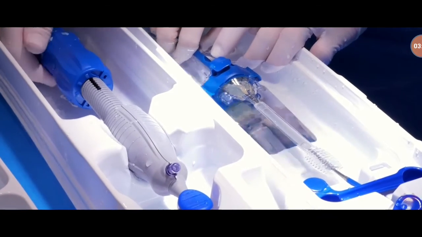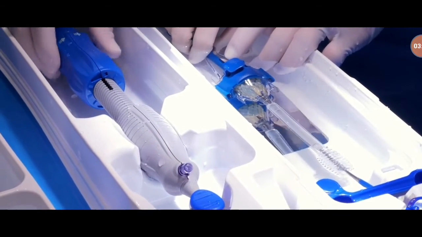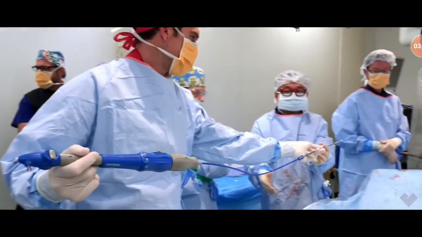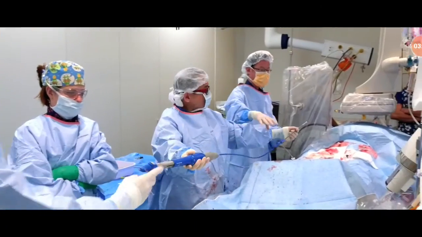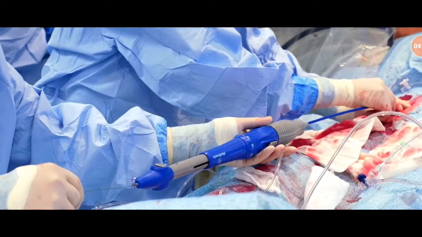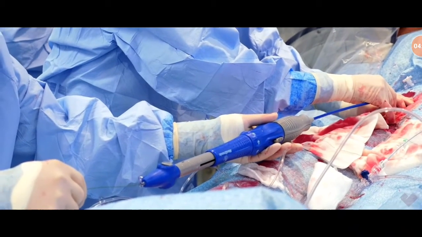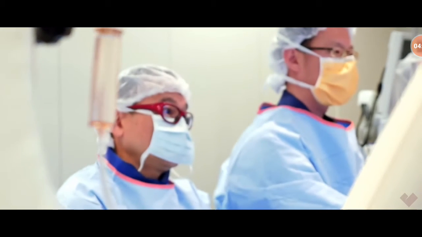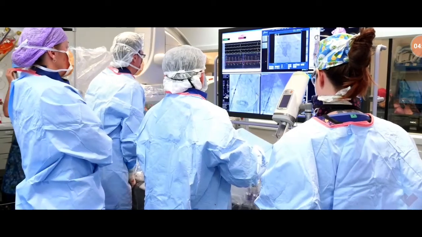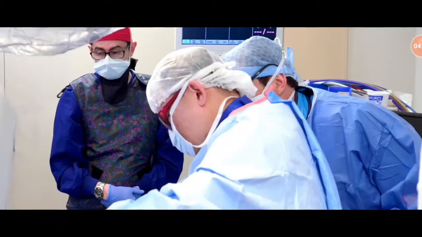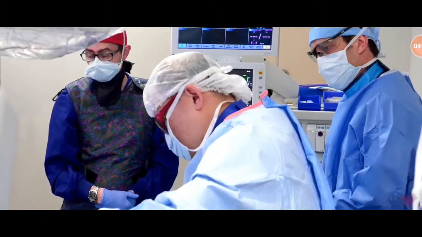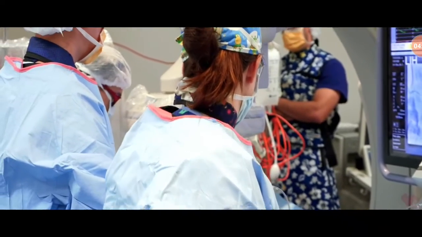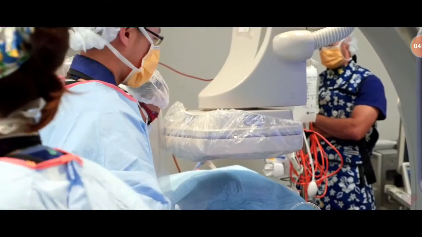The way the procedure works, basically it involves passing a valve which is already pre-mounted onto a delivery system, and it enters through the femoral artery or through a small cut in the chest, and we cross the diseased valve and deploy the new valve there. The procedure is done without bypass, so that means that the heart is still pumping, and once the procedure is completed, the patient can go to the ward the same day without having to go to intensive care.